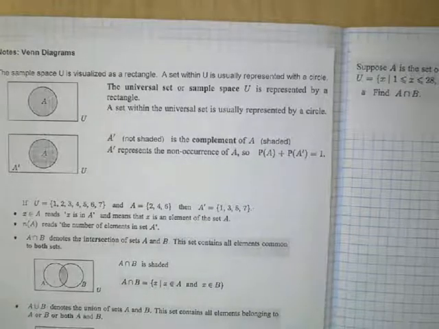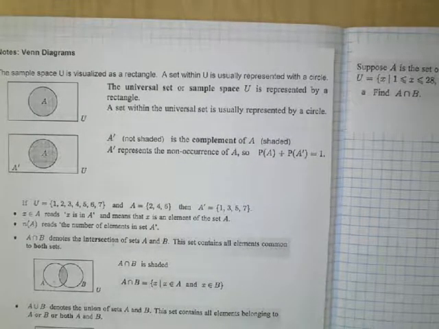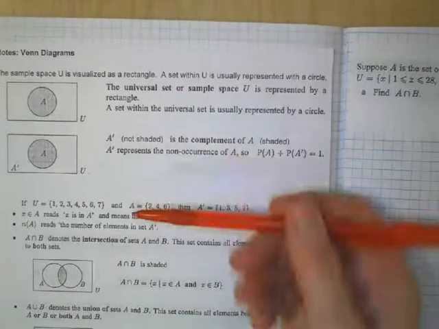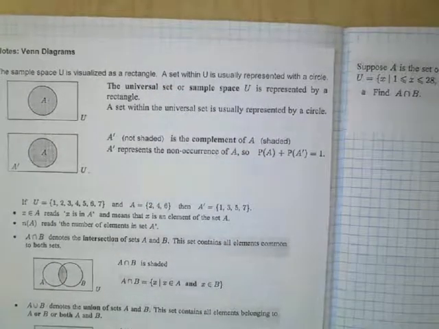I told fourth period that I would try and get these notes done in 5 minutes, but I really don't think I can do that because I realized I actually have 2 examples I need to talk about. Okay, so anyway, most of this is just stuff that we've already gone over, so I just wanted to point out a couple of things.